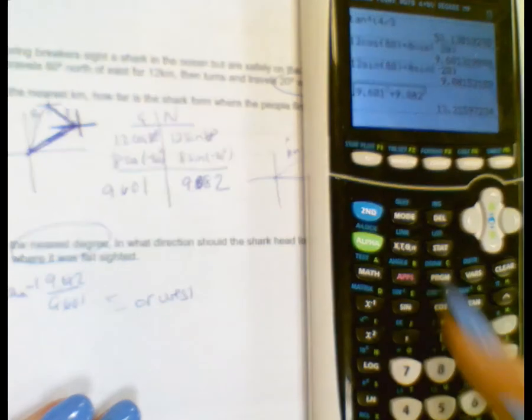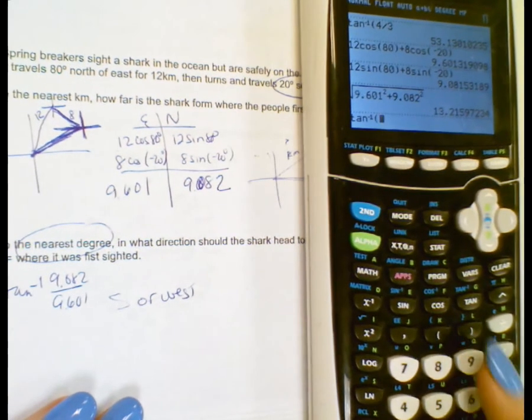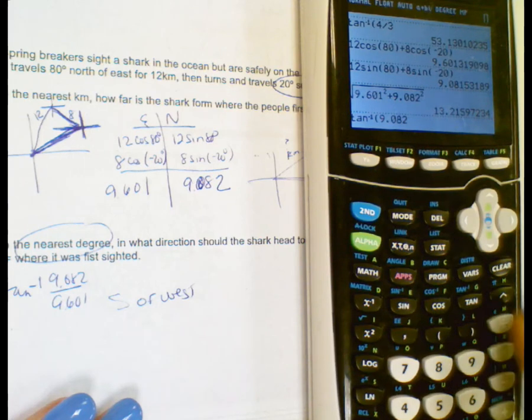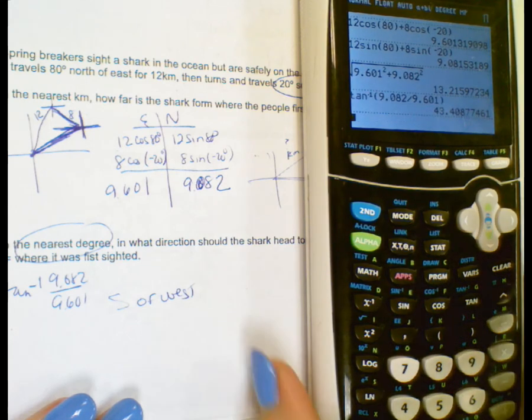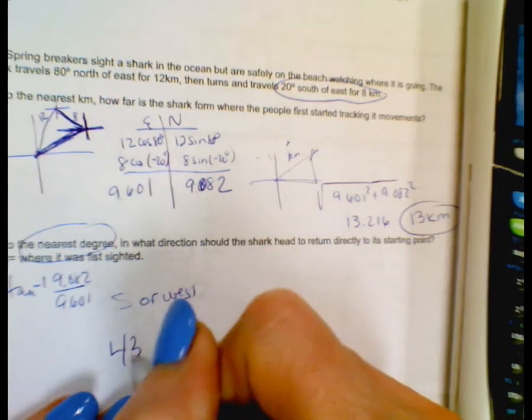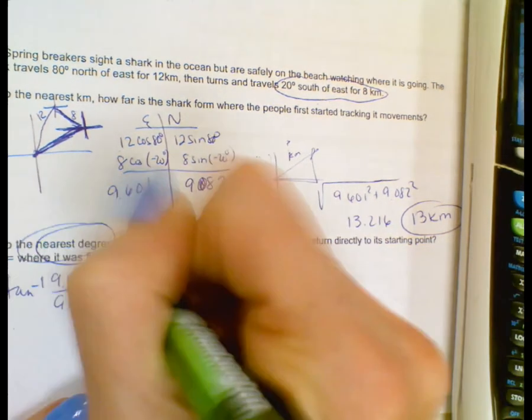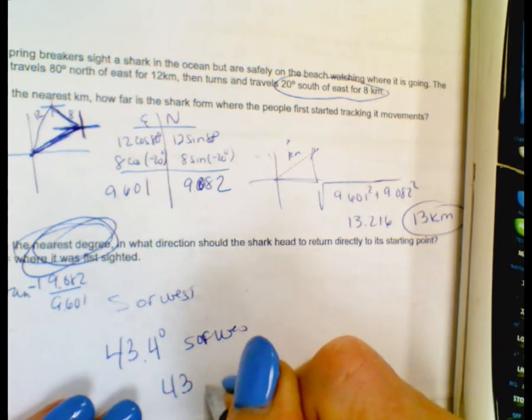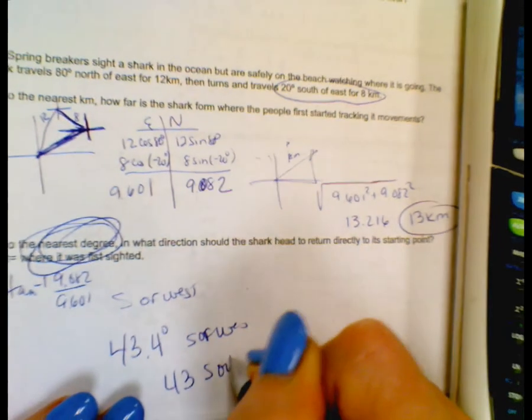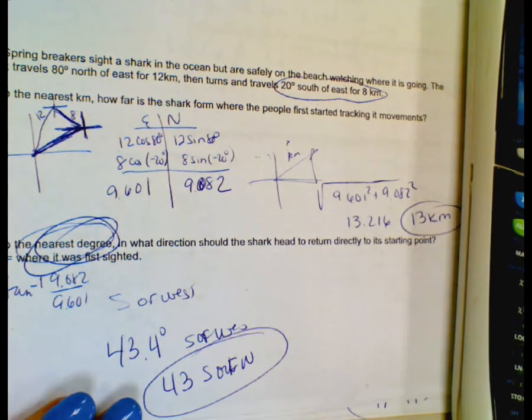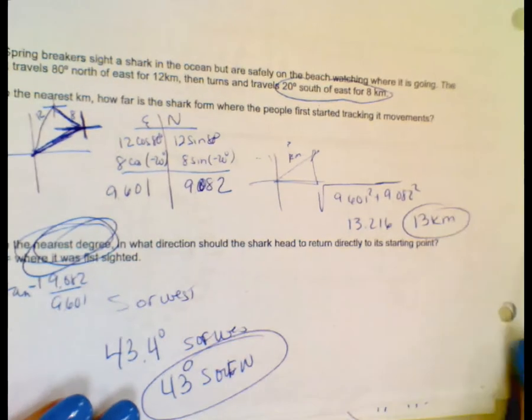So it's arctangent of 9.082 divided by 9.601. That's 43.4 south of west, but it does say to the nearest degree, so we'll go 43 degrees south of west. And that is your worksheet.